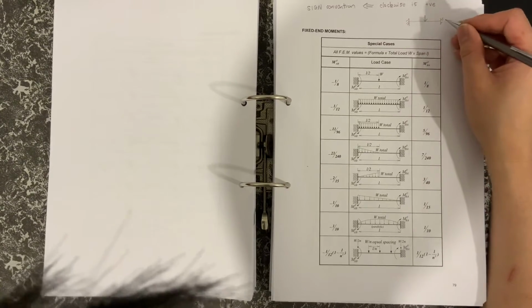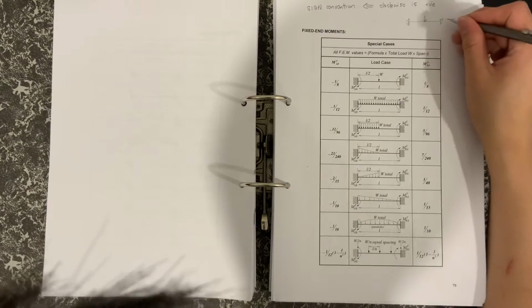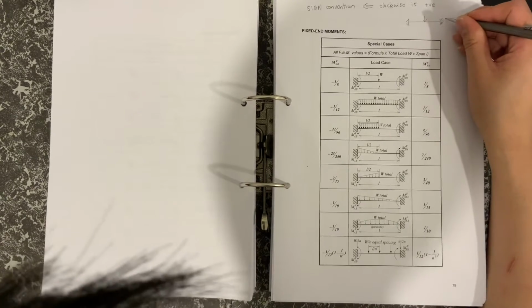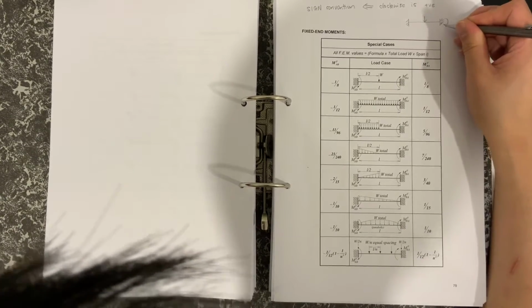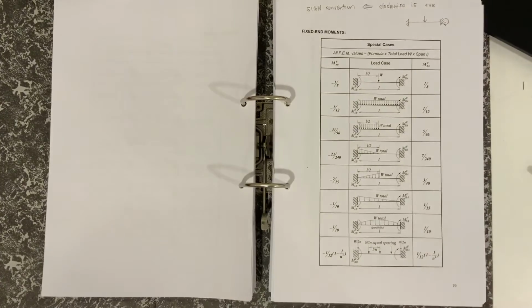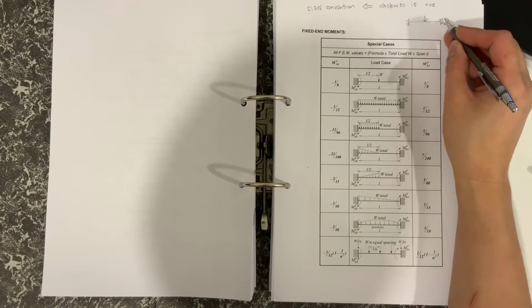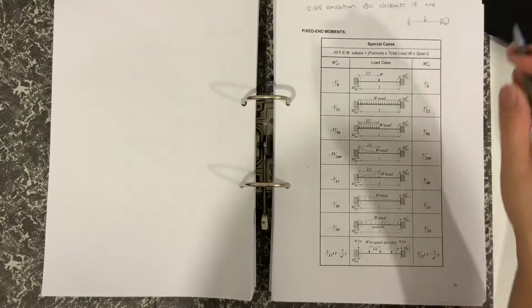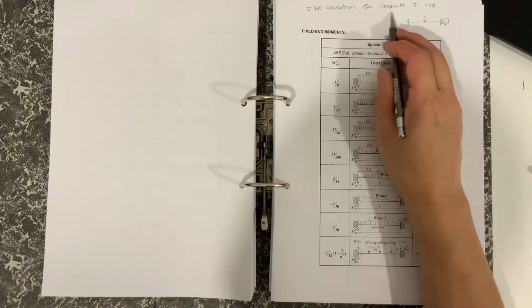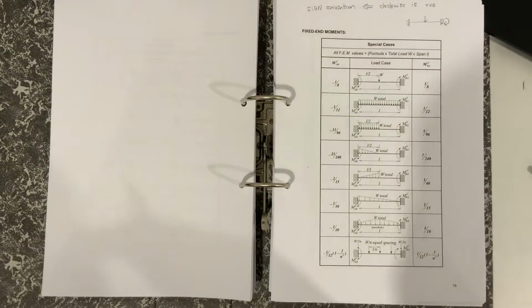So we would therefore know that the reaction at the end is going to be in that direction there. Okay, and we can see that this is a clockwise moment. Remember, I said clockwise is positive.